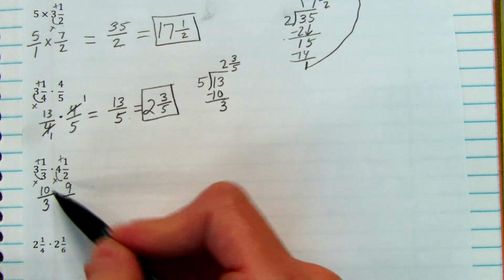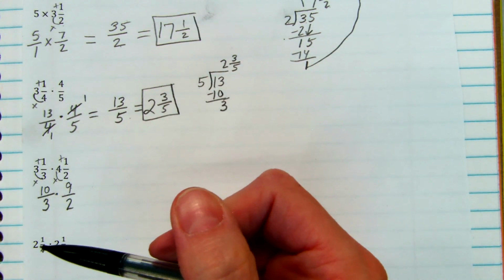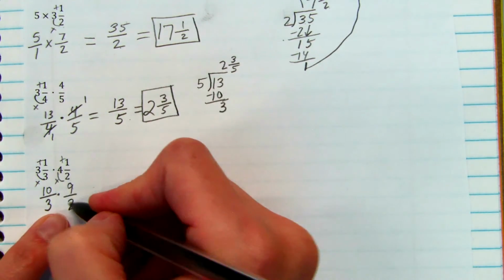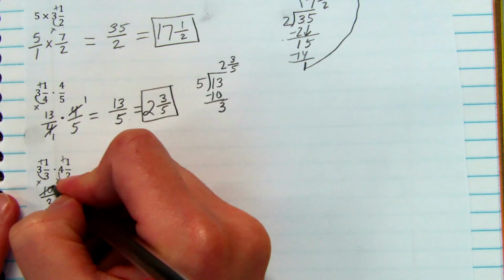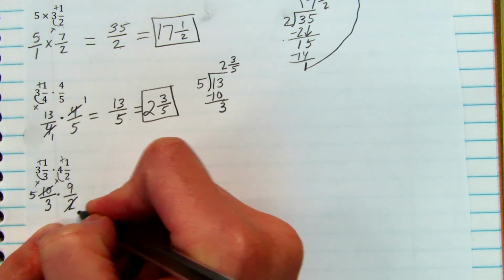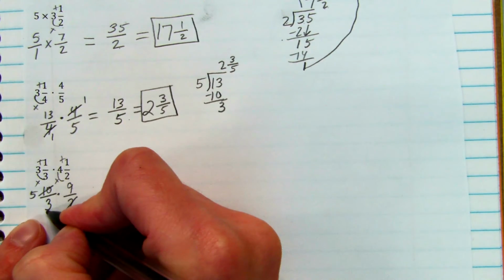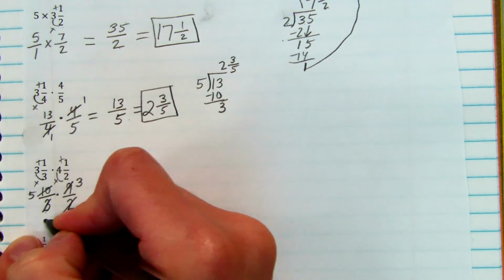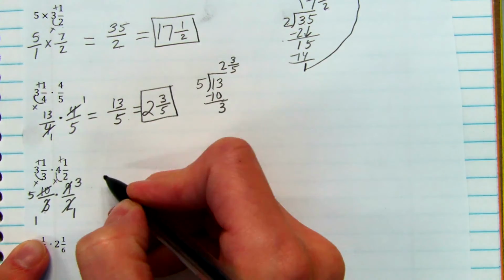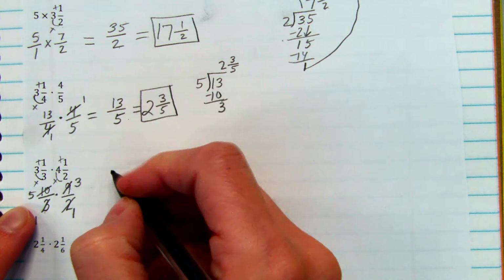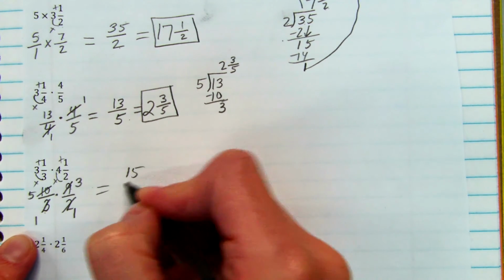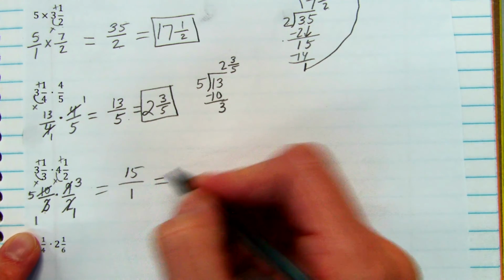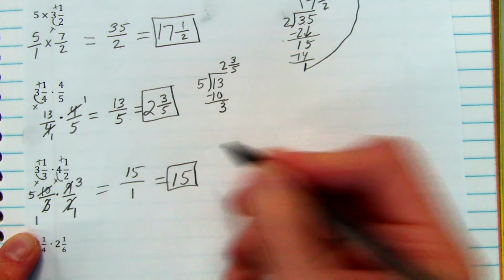Can we cross cancel anything? Yes. What can we cross cancel? 2 goes into 10 and... Okay, so 2 goes into 10. So if I divide 10 by 2, I get 5. 2 divided by 2 is 1. And then the 9 and the 3 will also work. I'm taking 9 divided by 3 to get 3. 3 divided by 3 gives me 1. And so then when I multiply, I'm going to have 5 times 3 on the top, which is 15, and just 1 times 1 on the bottom, which is 1. And then 15 over 1 I can just write as the whole number 15.